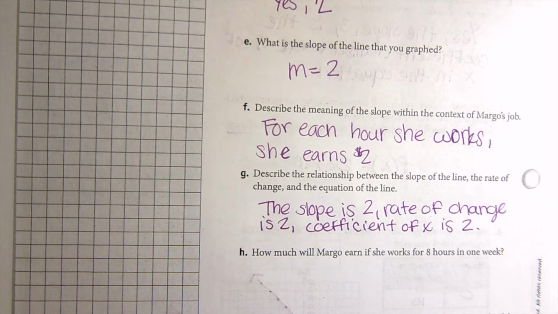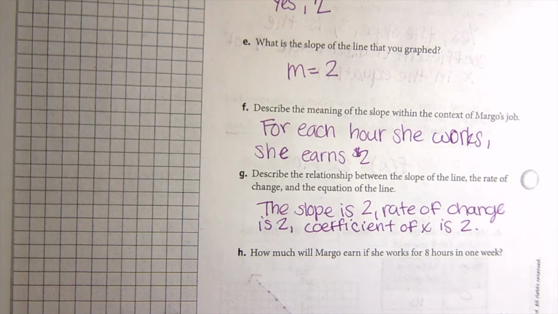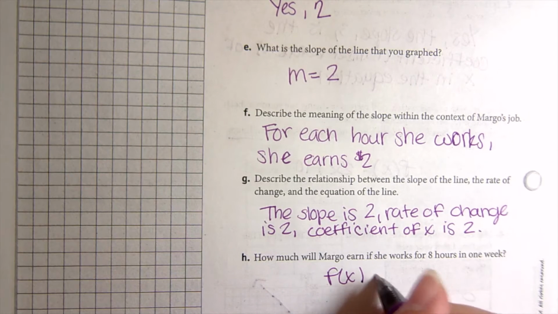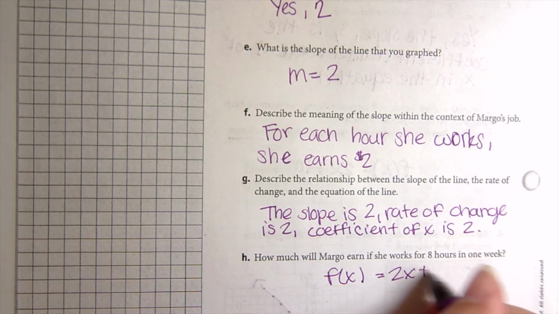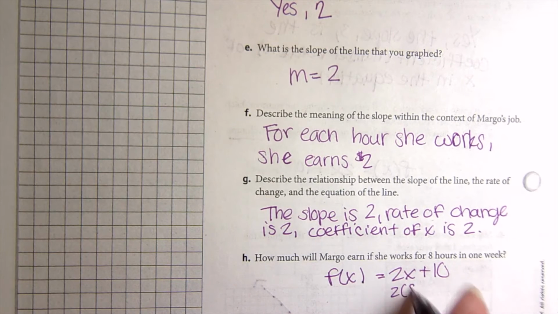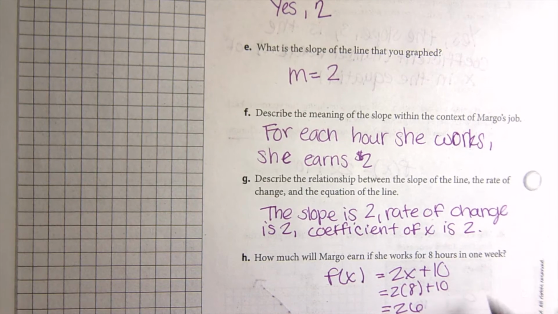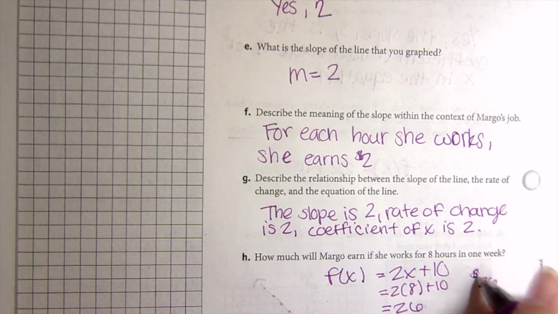How much is she going to earn if she works for 8 hours? So how can we figure that out? 2 times 8 plus 10. So we plug it in, and we do 2 times 8 plus 10, so that would be 26. So she would earn $26 if she worked 8 hours.